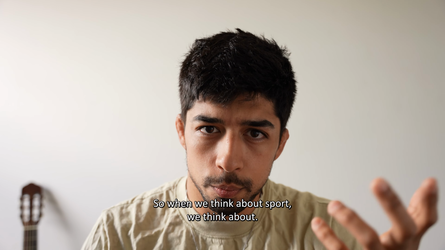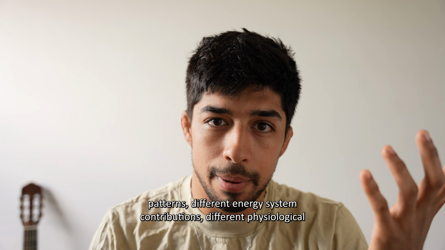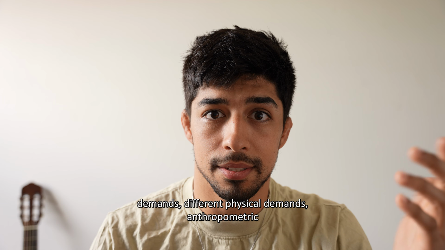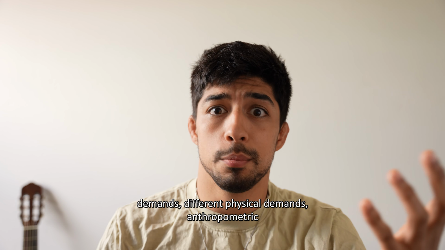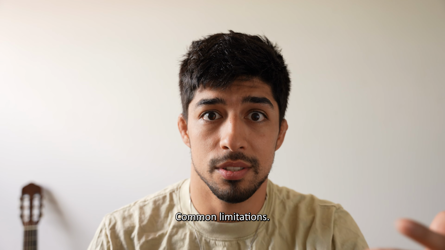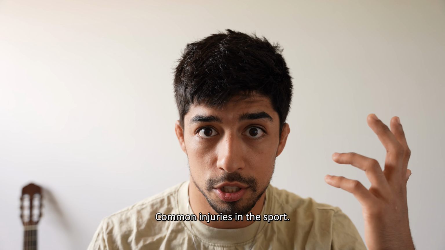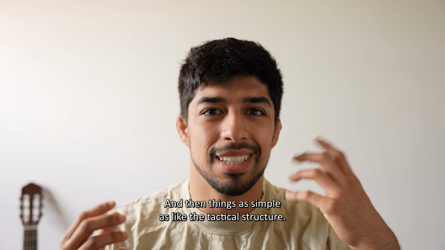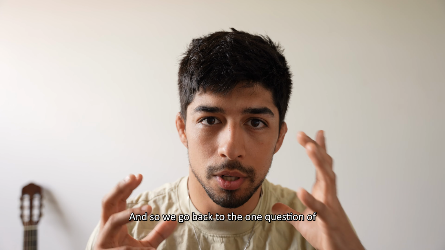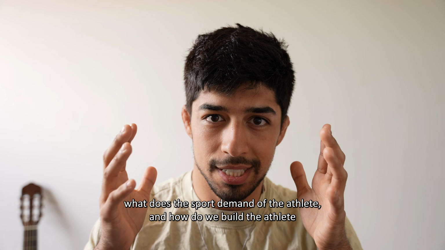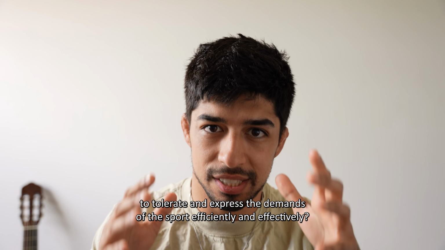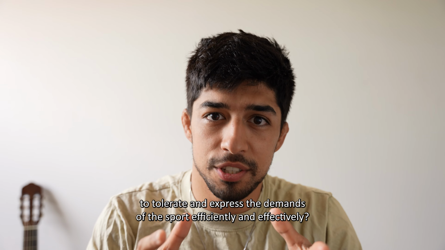So when we think about sport, we think about different movement patterns, different energy system contributions, different physiological demands, different physical demands, anthropometric requirements, work to rest ratios, common limitations, injury risk, common injuries in the sport. And then things as simple as the tactical structure, even the rules of the game that affect training. And so we go back to the one question: what does the sport demand of the athlete, and how do we build the athlete to tolerate and express the demands of the sport efficiently and effectively?